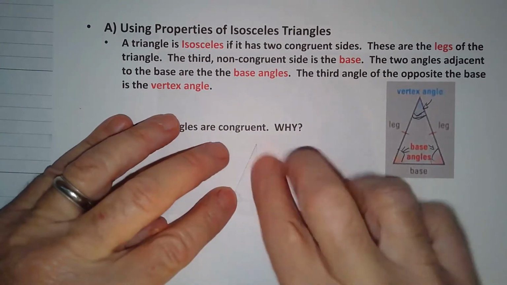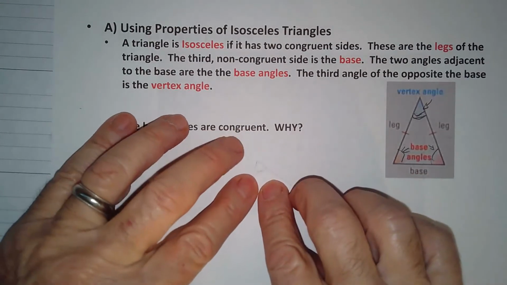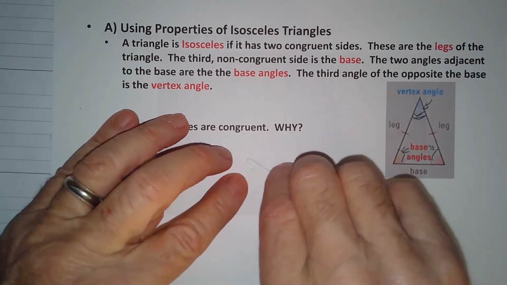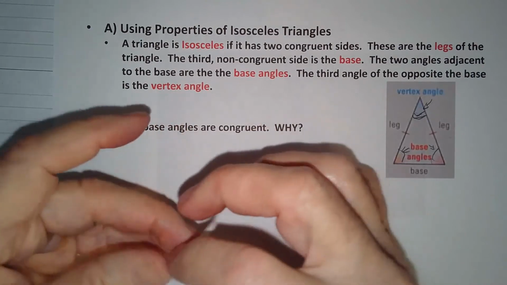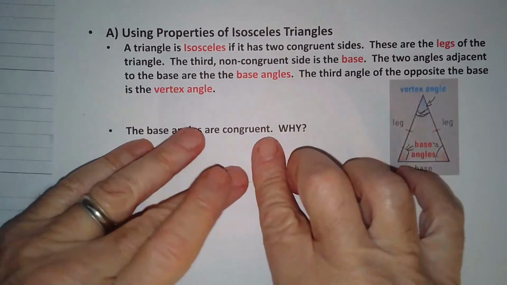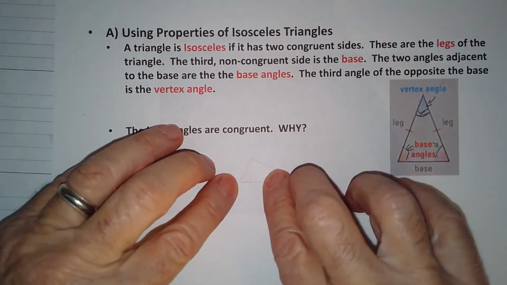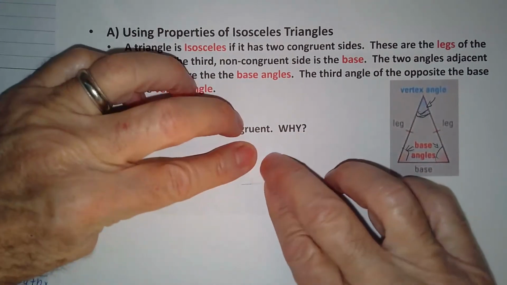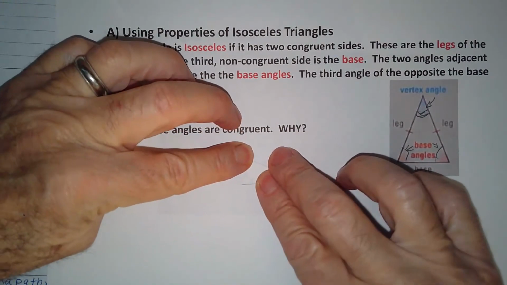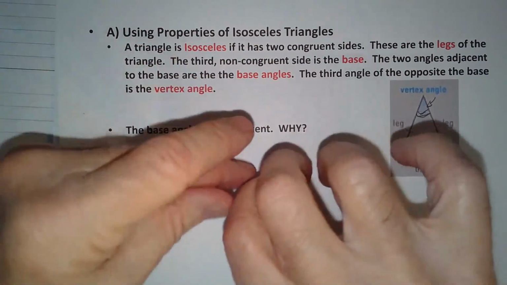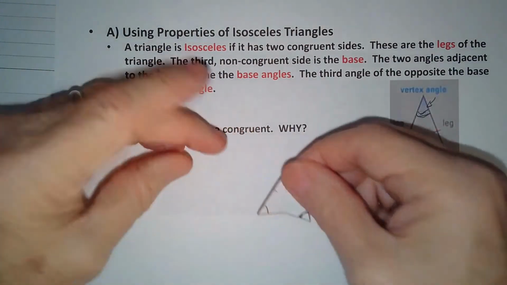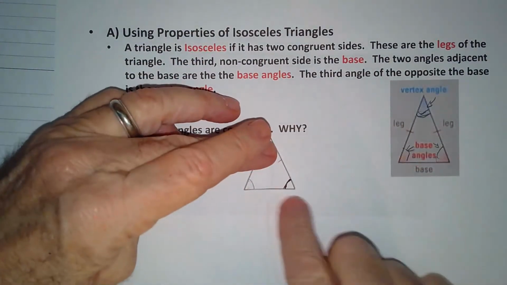And when I did that, you'll notice you can see the angle bleeds through both sides in the same spot. Now this one's a little tougher to see. I don't know if you can, but the angle's there, and you can sort of tell by looking at it that yes, indeed, these two are congruent.